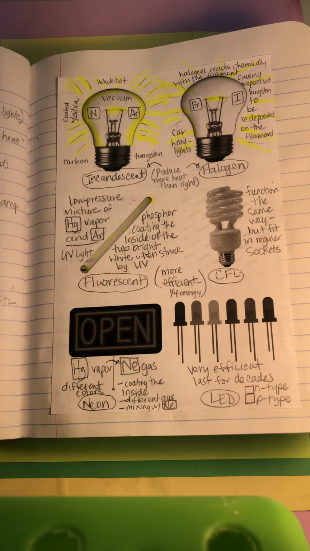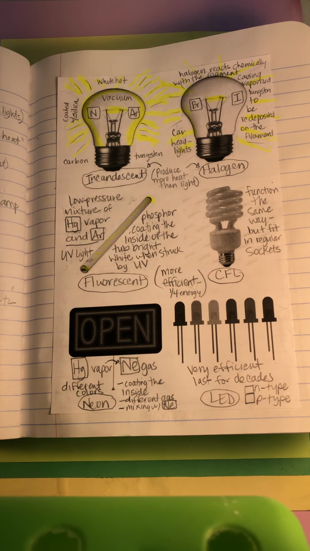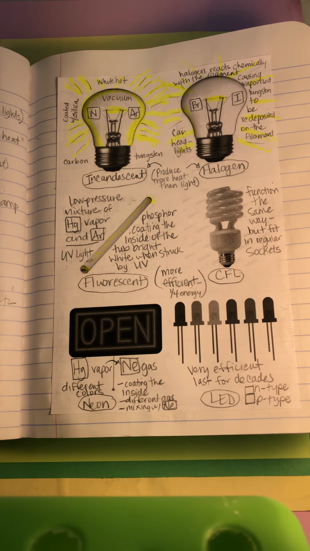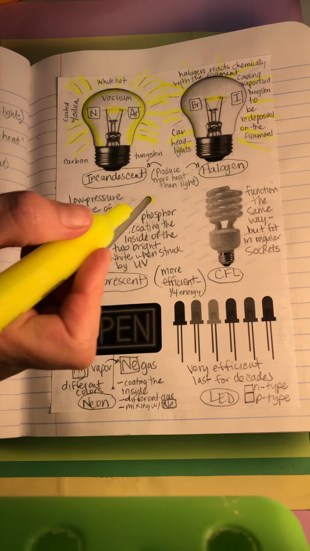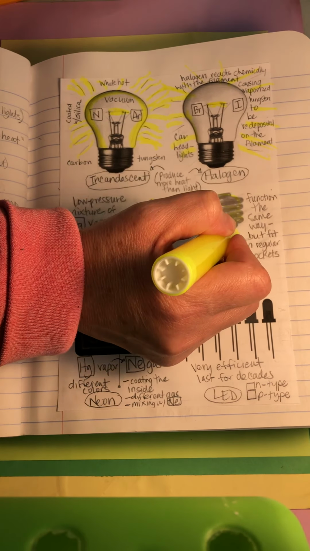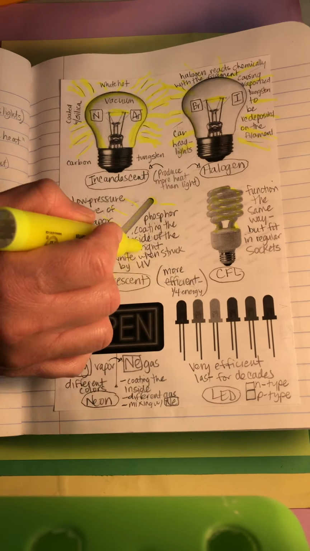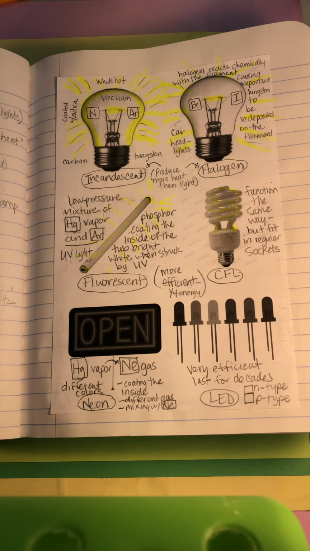All right, so with the fluorescent lights, we also have what are called CFLs, which are the compact fluorescent lamps. They are the same version with the spark and all, but instead of going from one end to the other, the spark goes through the tube and goes to the other side. But these fit perfectly in the regular types of sockets. So that's kind of nice.